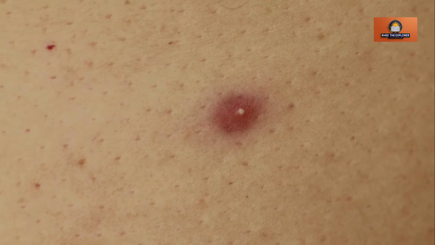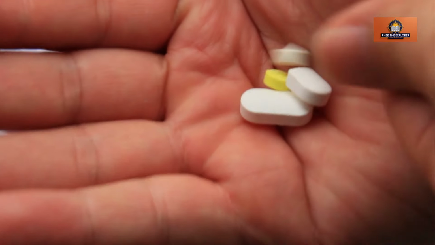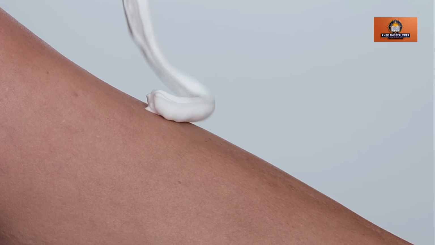Pustules contain pus and are common on the face and back. Dermatologists might recommend antibiotics, but be cautious. Side effects can hurt your gut. Focus on topical treatments while nurturing your body internally.